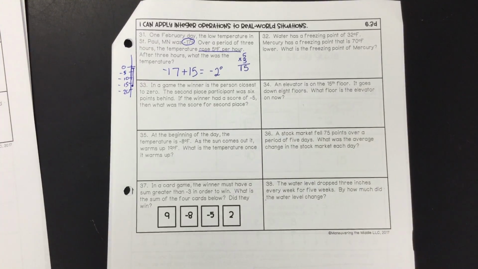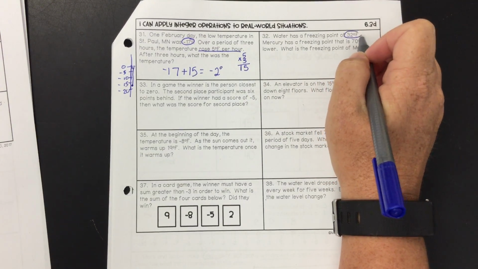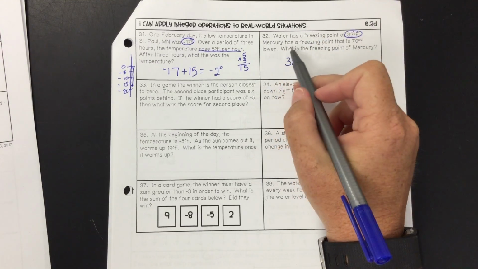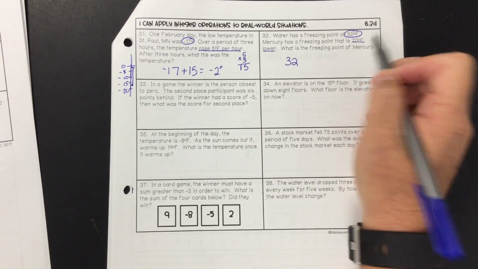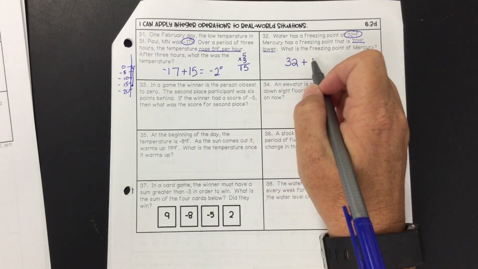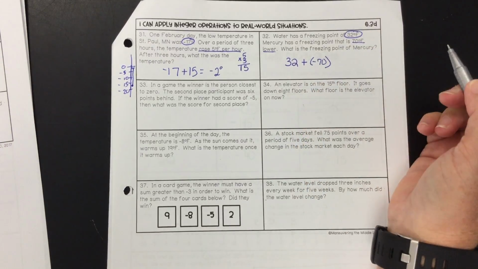Water has a freezing point of 32 degrees. Mercury has a freezing point that is 70 degrees lower. What is the freezing point of mercury? So we know that water has a freezing point of 32 degrees. That's where we're starting. And then mercury has a freezing point that is 70 degrees lower.